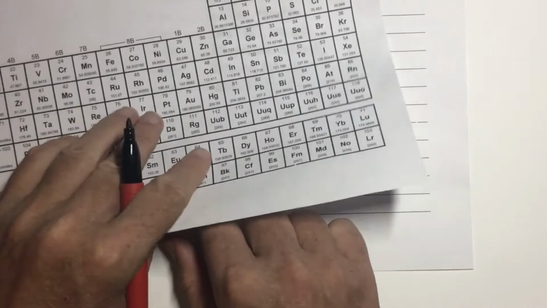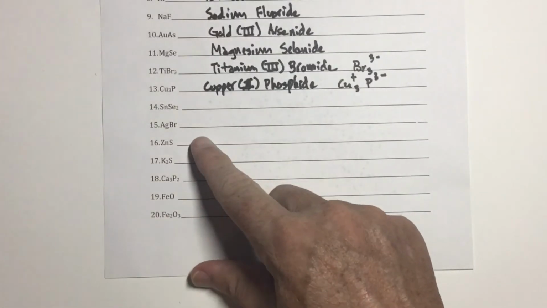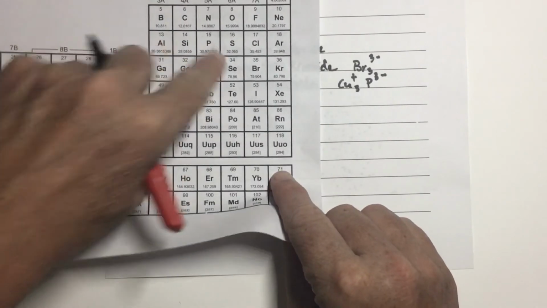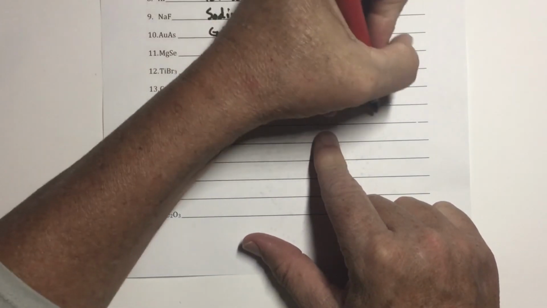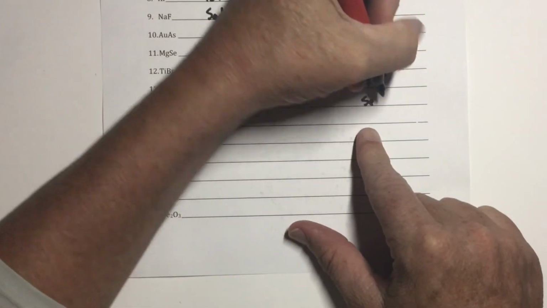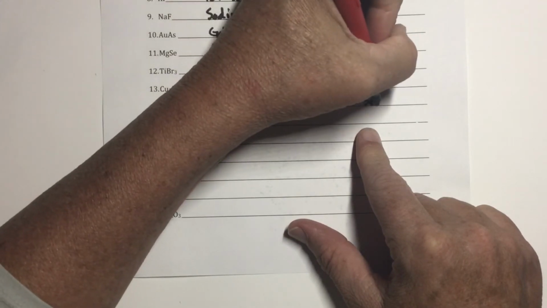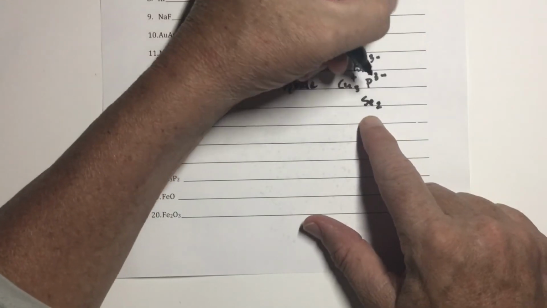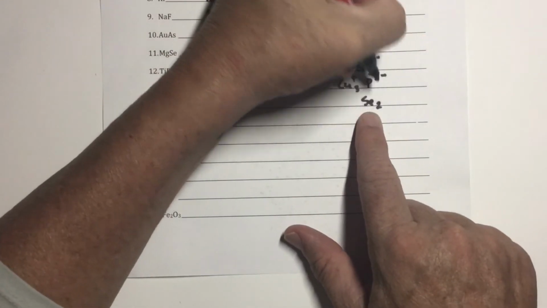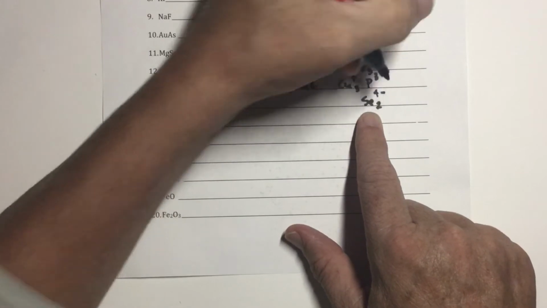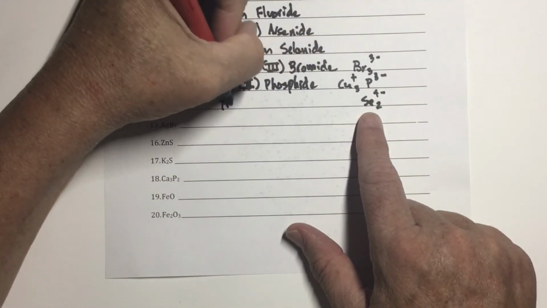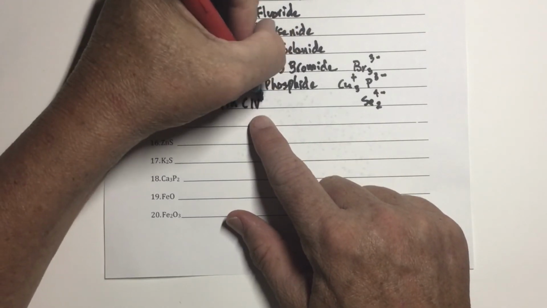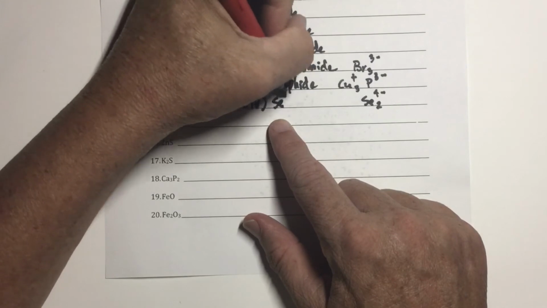All right, tin and selenium. Well, tin can have multiple charges. We gotta be careful here. So we'll go by the selenium. Selenium right there has a -2 charge. So Se2. And I have 2 of them, each with a -2 charge, so this has a total charge of 4-, so this will be tin 4 selenide.